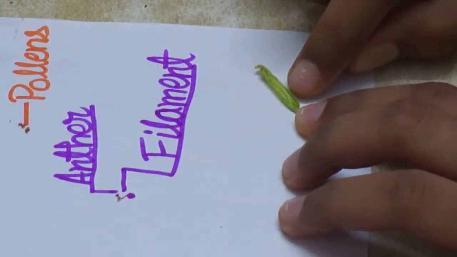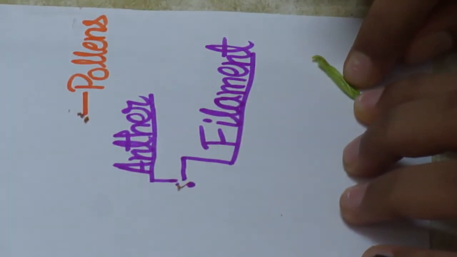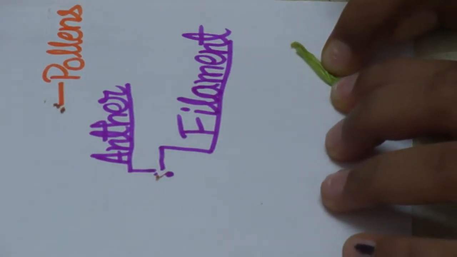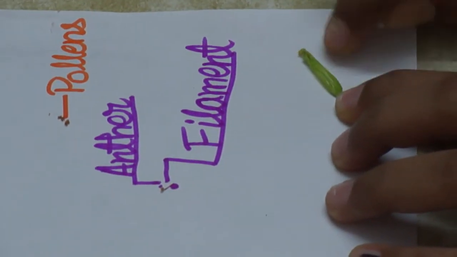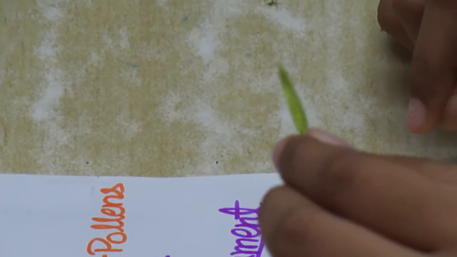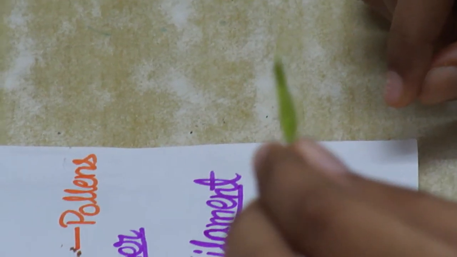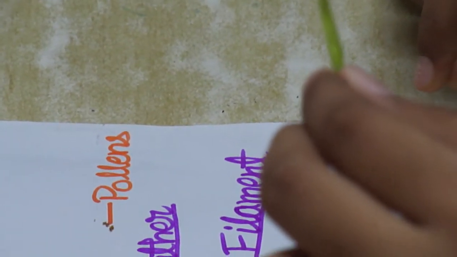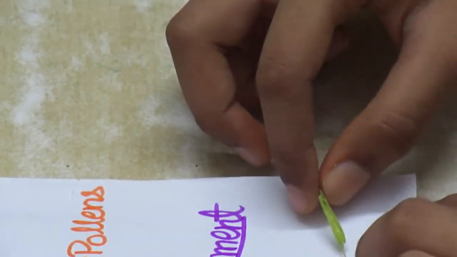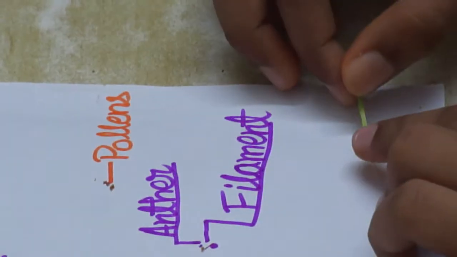Very small they are basically. See these green structures, these are the ovules, the eggs. Okay, so let's have a closer look. Can you see this out? So these are the ovules, okay.